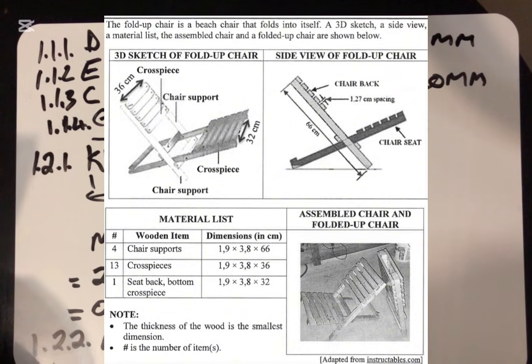So we can see the 3D here, whereby we have the cross piece, the chair support, the width, which is 32. We also have the width of 36 centimeters. Then the side view of the fold up chair is also given.